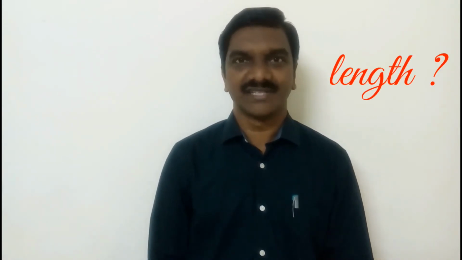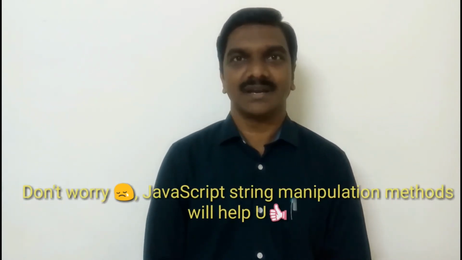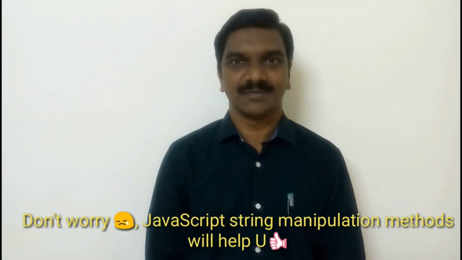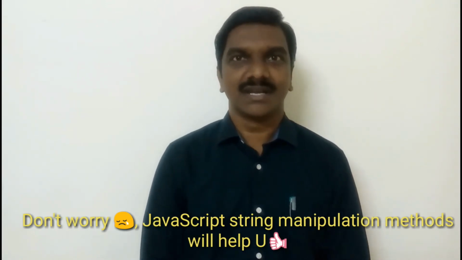Sometimes you may have to find the length of a given string, sometimes you may have to reverse a given string, and sometimes we may have to combine two strings into a single string. In all these cases, we use JavaScript string handling functions. There are many string handling functions, but we are going to see only a few of them.